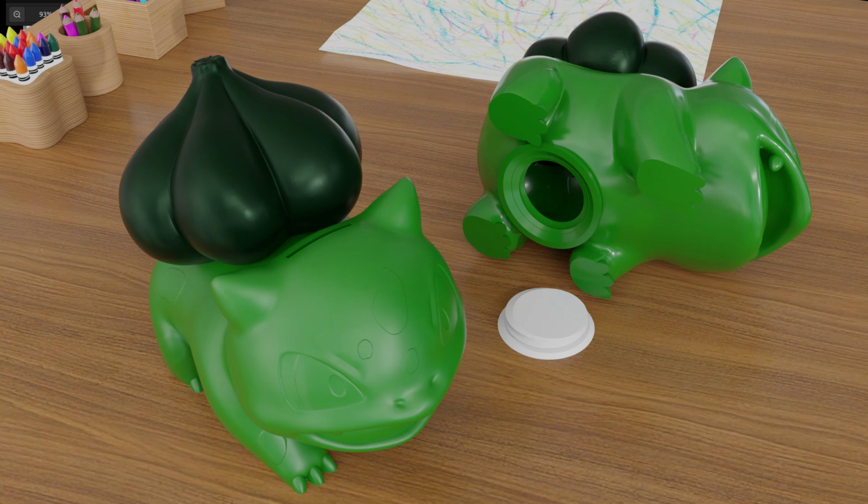Hi, it's Luang from Make Test Repeat, and today I'm gonna show you how to make a piggy bank out of any model you can find on Thingiverse.